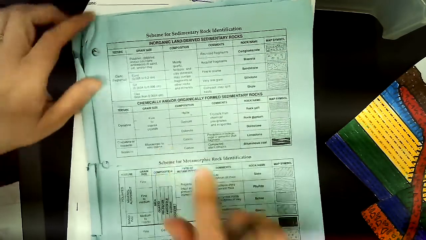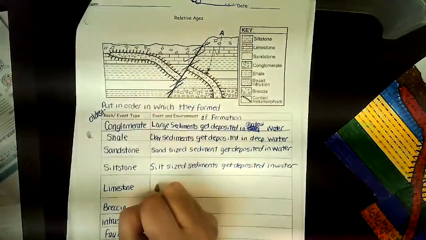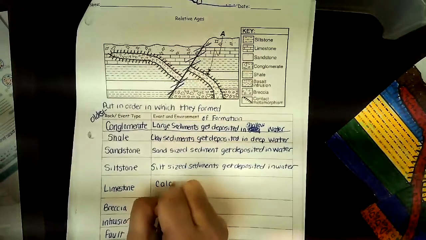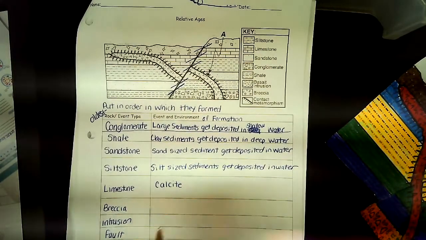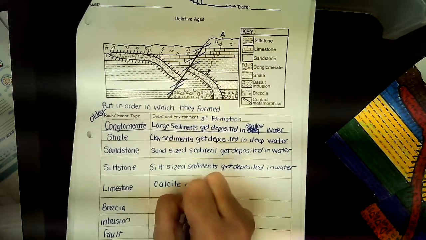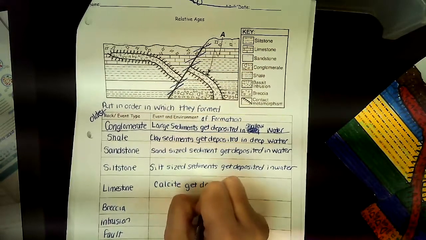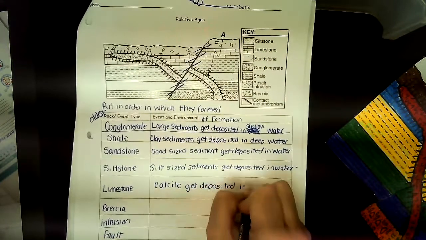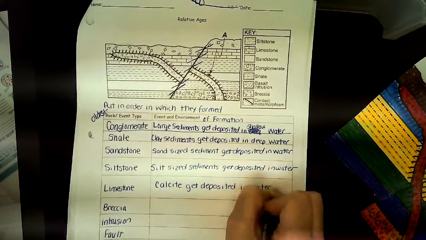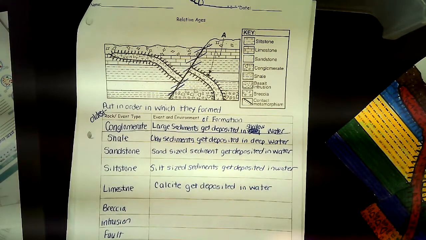So what should we say about where it gets deposited? So it's either. So what should we say? Yep. Calcite gets deposited in water. So again, unless it's really big, shallow, or really small, deep, if it's anything in between, we just say in water.